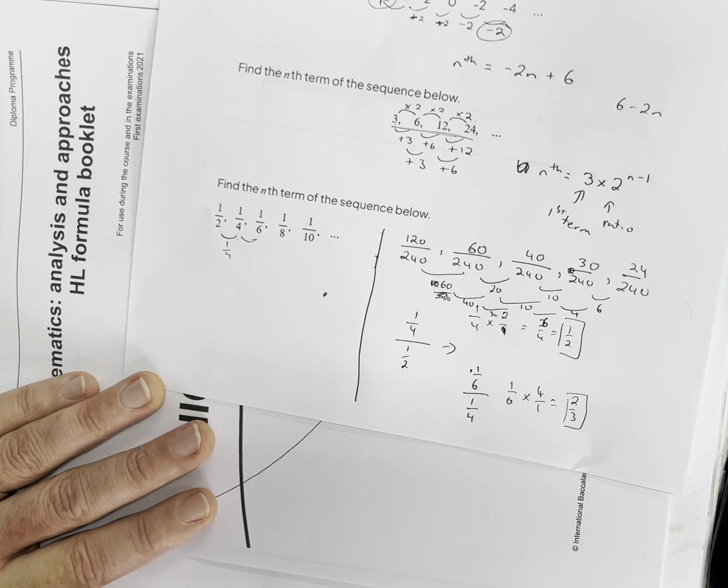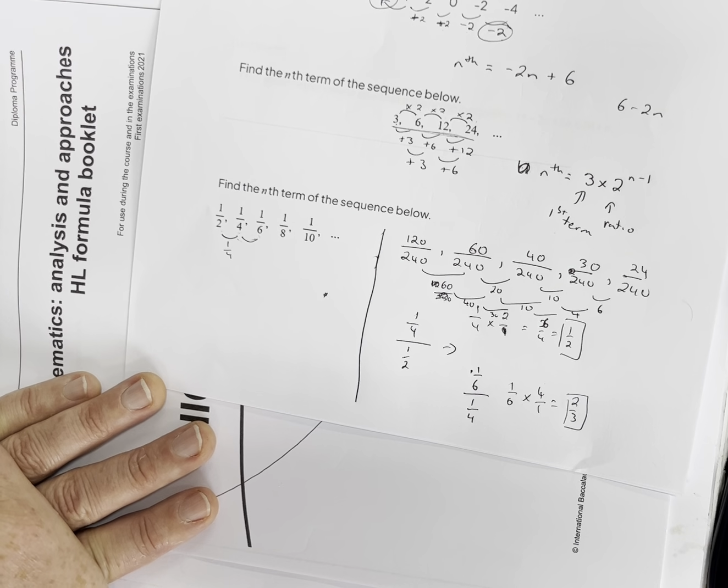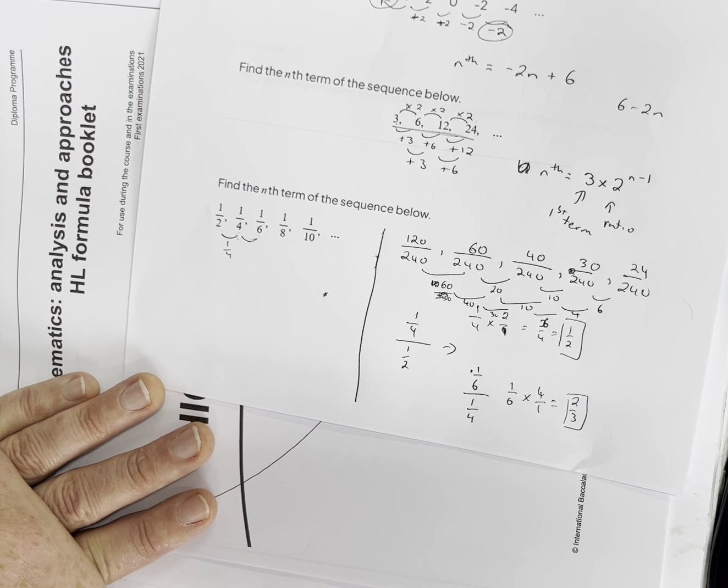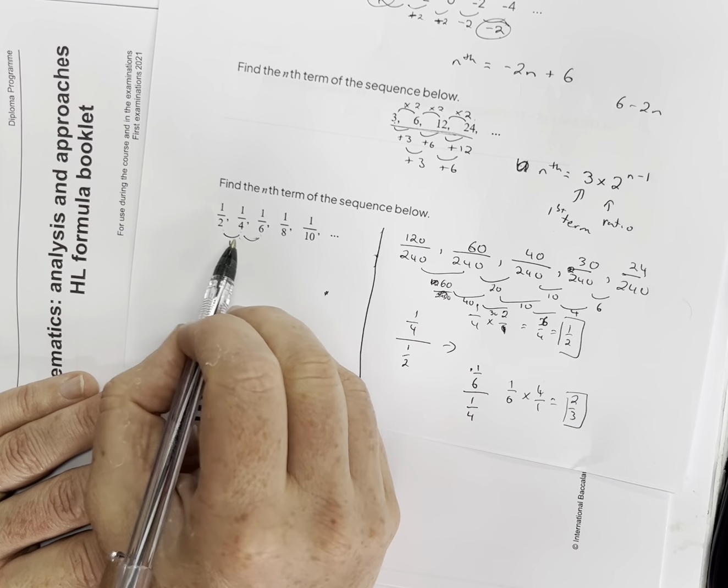Did anyone come up with a formula? What's consistent with the top, with the numerators? It's always what? What's the formula for the denominator? 2, 4, 6, 8, 10. That's what type of sequence? Oh, is it like 2n? That's a linear sequence. 2n to the power of -1. 1 over 2n.